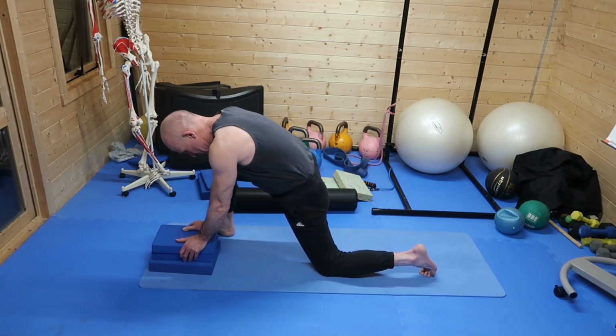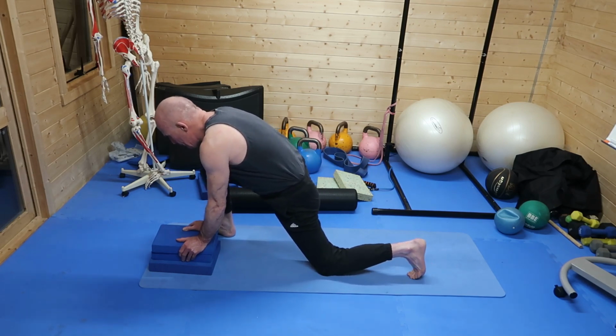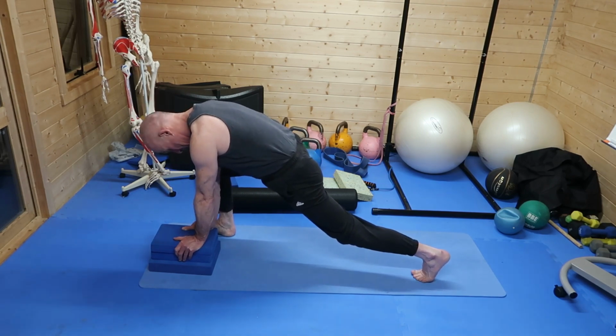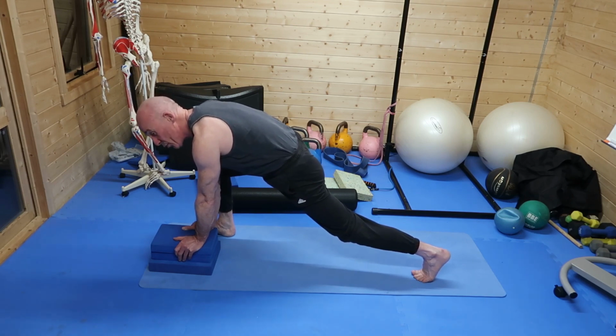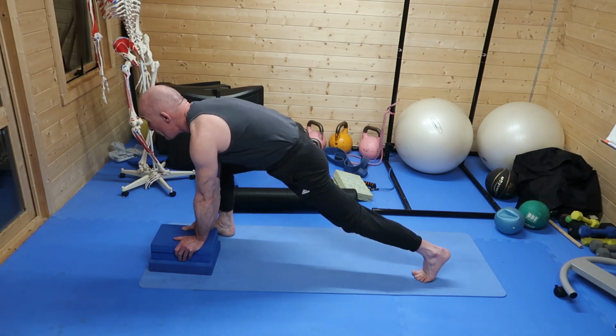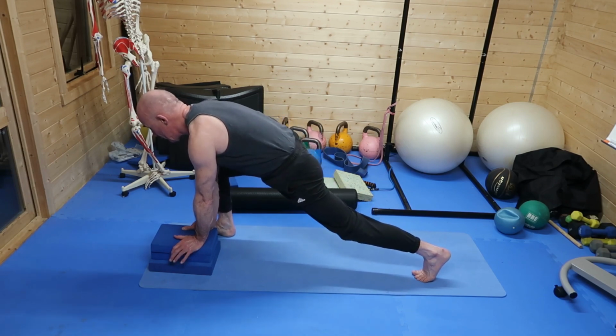I can then straighten my back leg out, like so. I'll come up to this position here. Now it's a little bit more serious. Obviously, you've got to make sure you're ready for this particular stretch. It's not something you rush into straight away, it's a progression. Keep my back as flat as I can. Inhale, exhale, gently sink into that stretch. As I say, keeping the back leg relatively straight.